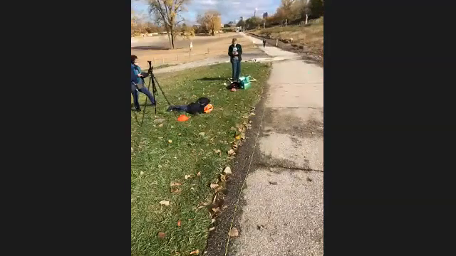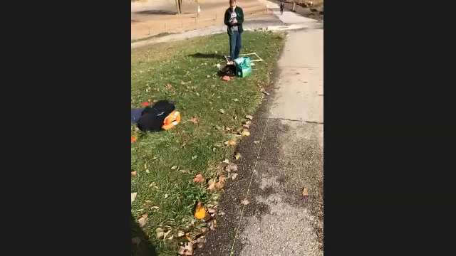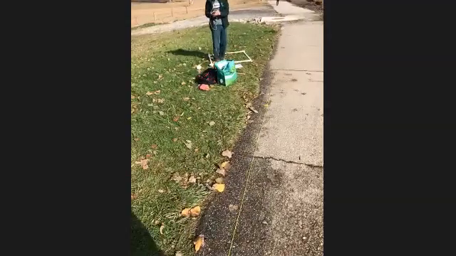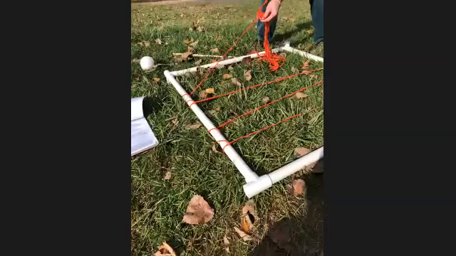So what I'm doing right now is I am making a grid for the quadrat. I'm trying to just demonstrate how you can make this grid. Oh, it's a brain.